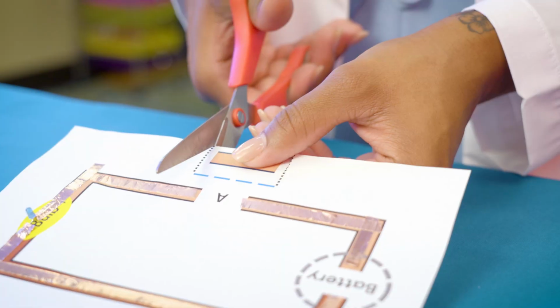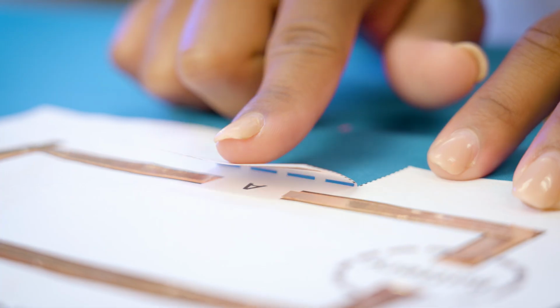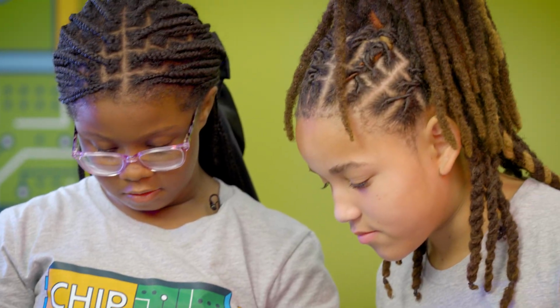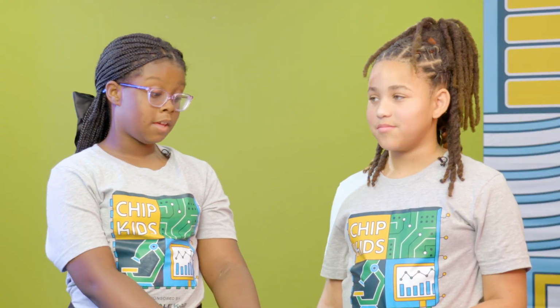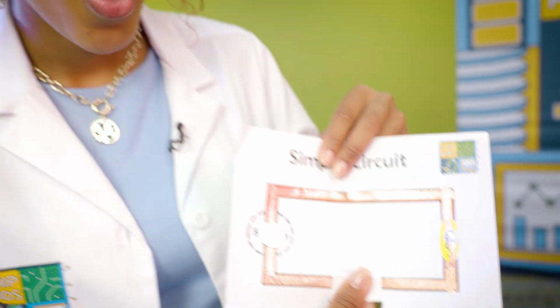We gotta cut off the switch. No, a Nintendo Switch is a game. This is not a game. But don't you think it's missing some tape too? Fold the paper to make a crease and add the copper tape. Is this what scientists do? Probably. Once you fold the flap down, this should close the circuit and light up the bulb.